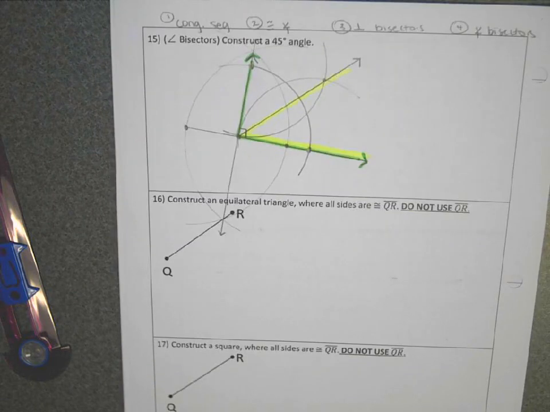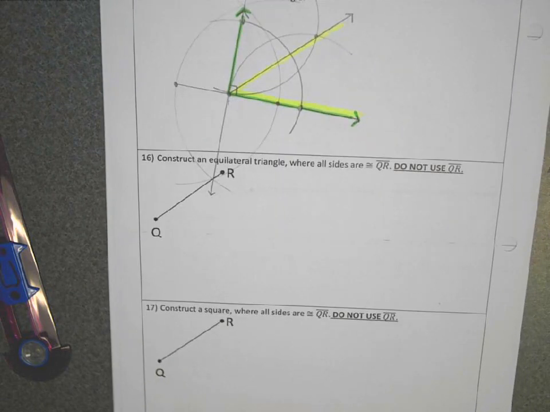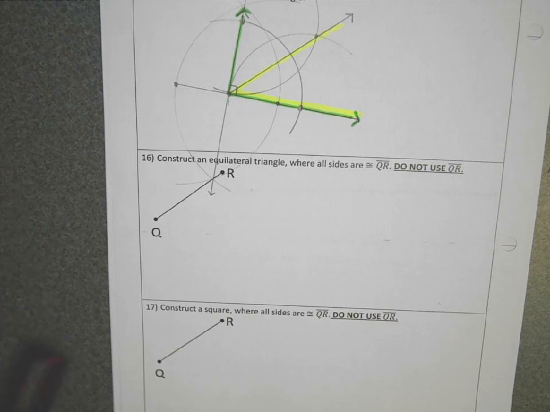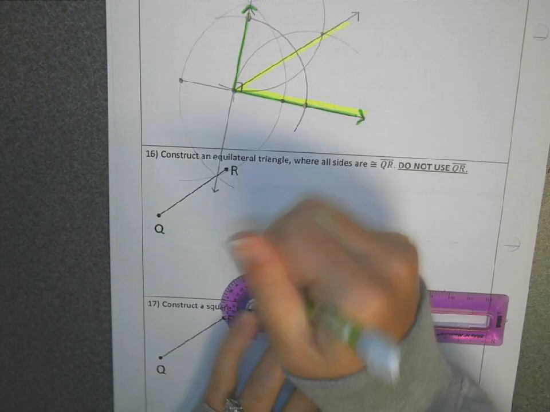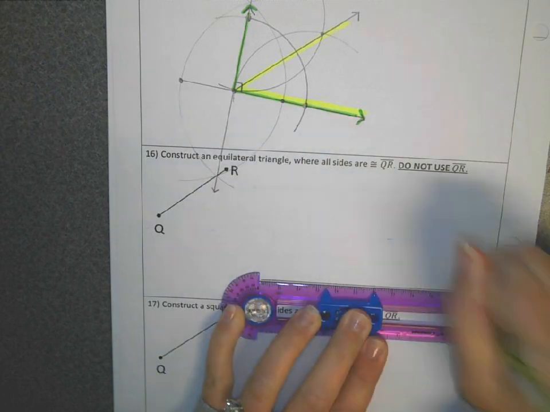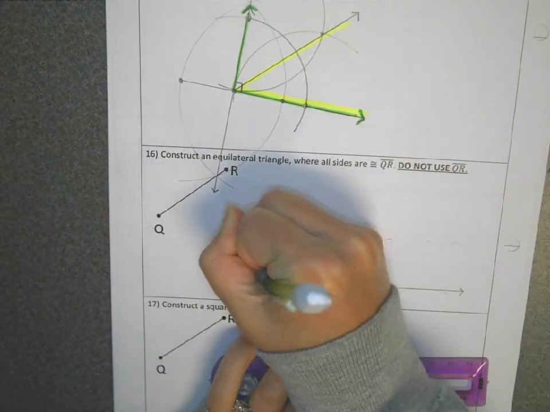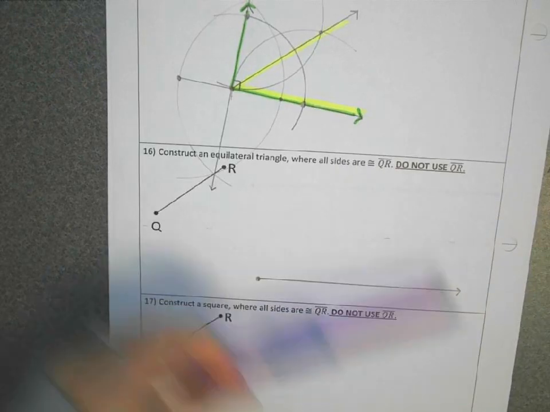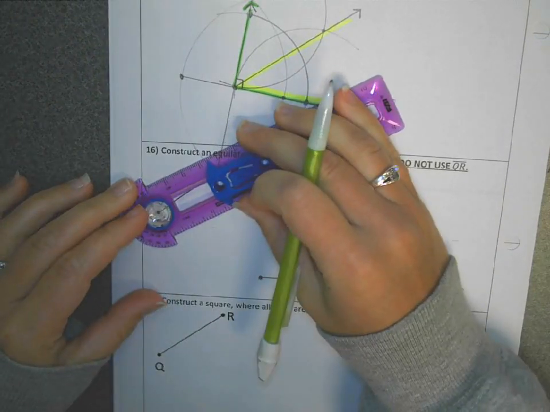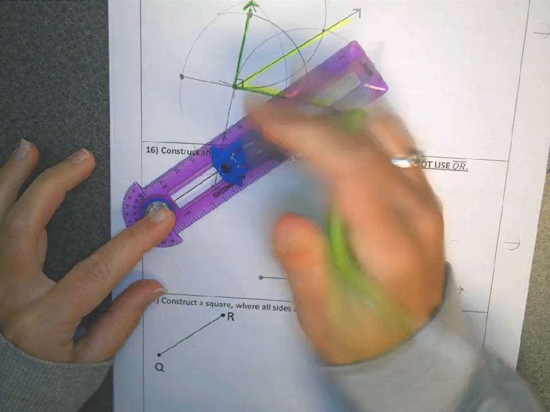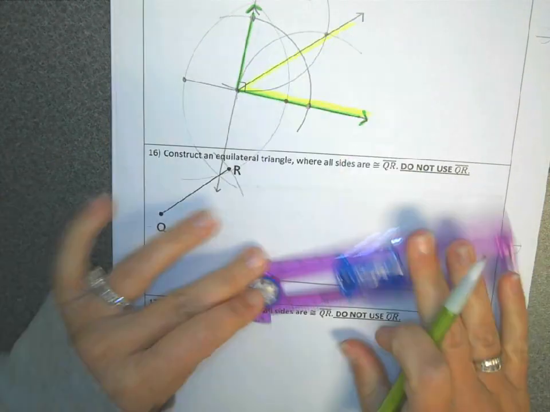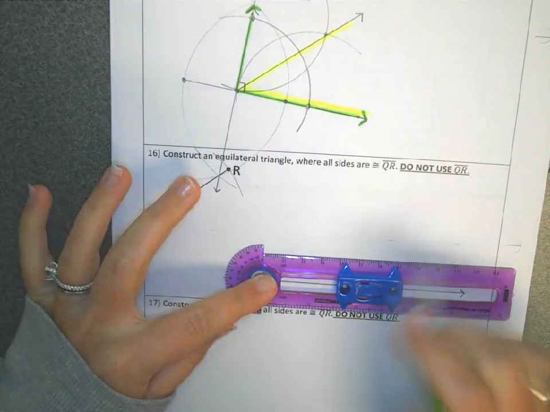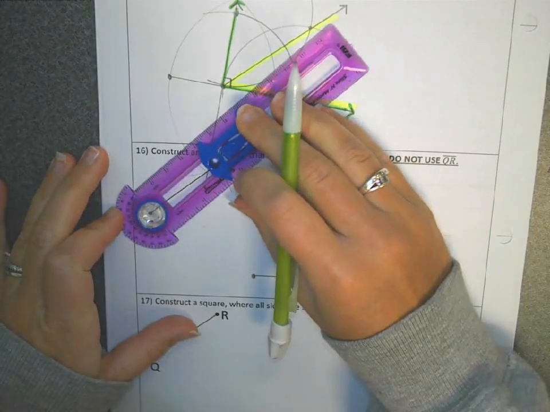Okay. Constructing an equilateral triangle is very similar to the one we did before, where 2 sides had to be congruent to the segment given. So we're going to have to start with a ray, because we know we're going to have to construct a congruent segment. So start with a ray. We need this segment to be the same length as QR. So we're going to copy QR onto this segment.